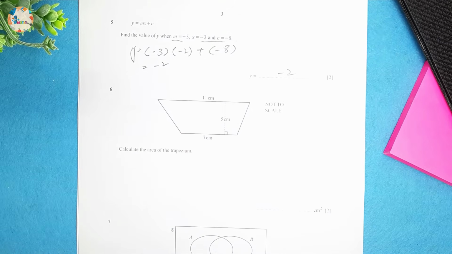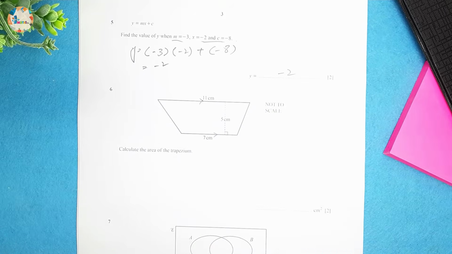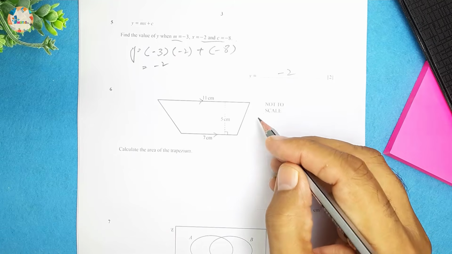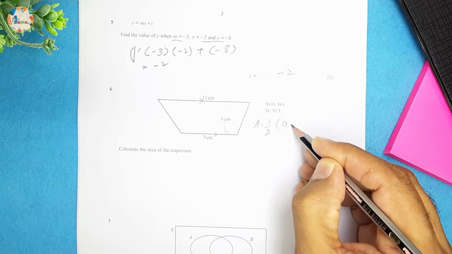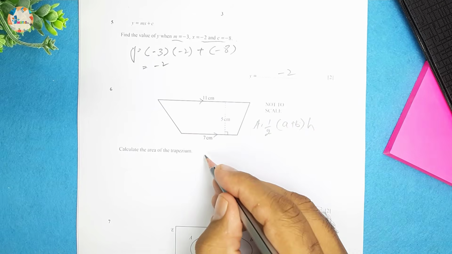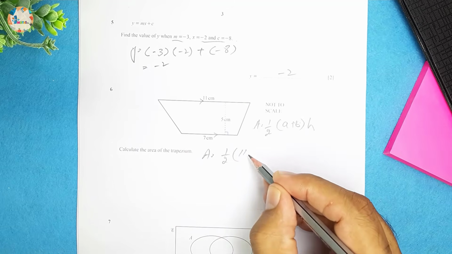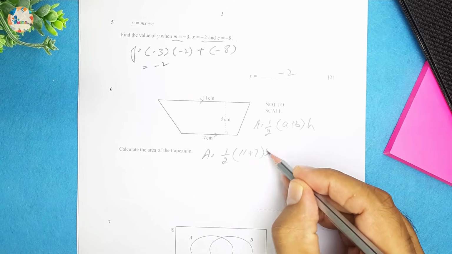Then a trapezium is provided, which is not to scale. These two sides are parallel to each other, and we have to find the area of this trapezium. We know area is equal to 1 by 2 into (a plus b) into h, where a and b are the parallel sides. So if we replace the values, 1 by 2 into (11 plus 7) into the perpendicular height, which is 5.